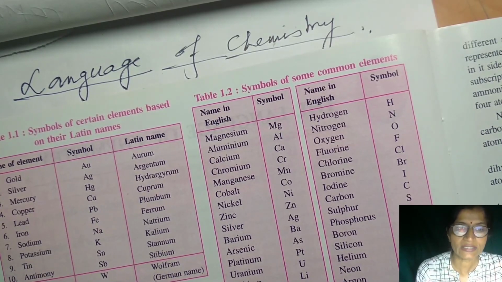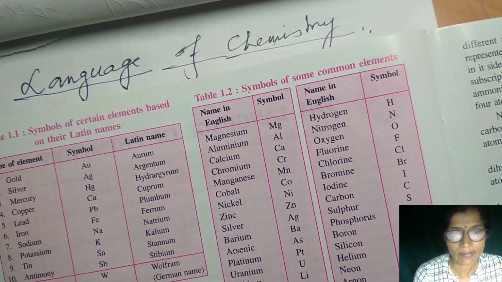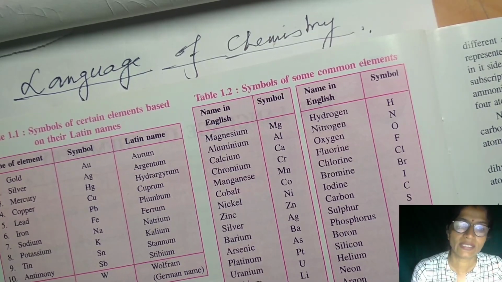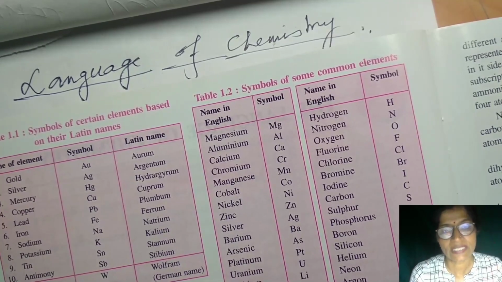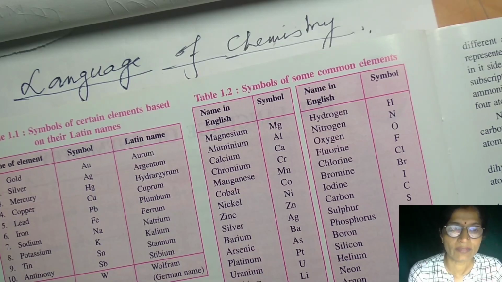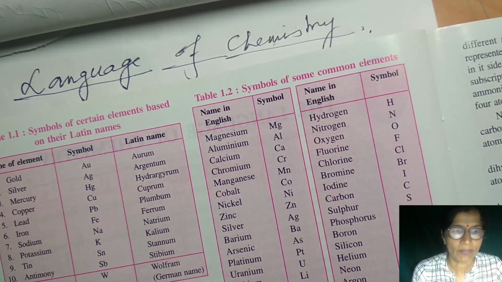So first letter, either the first letter is used as the symbol for some of the elements, and when the first letter is the same for two or three elements, then along with the first letter the second letter is used, but that must be prominent. And some of the symbols have been derived from the Latin name of some of the elements. For example, for copper it is Cu.